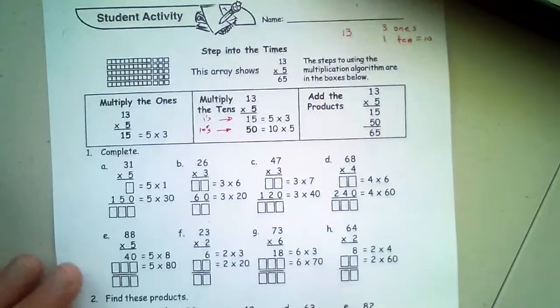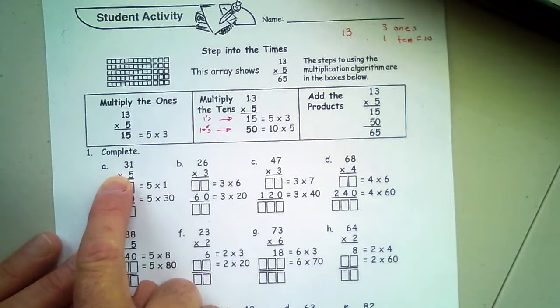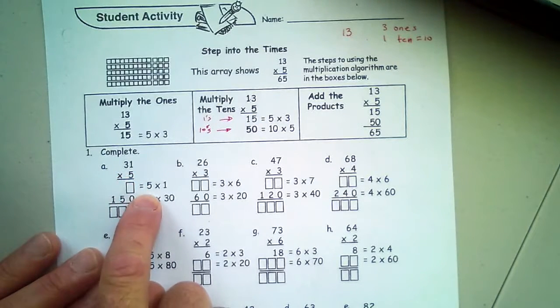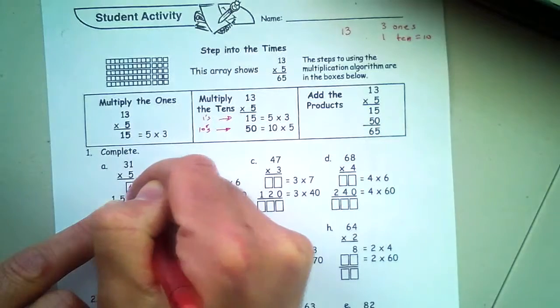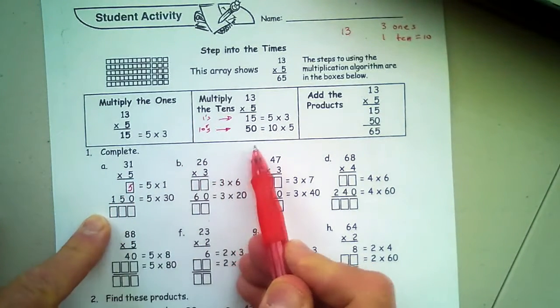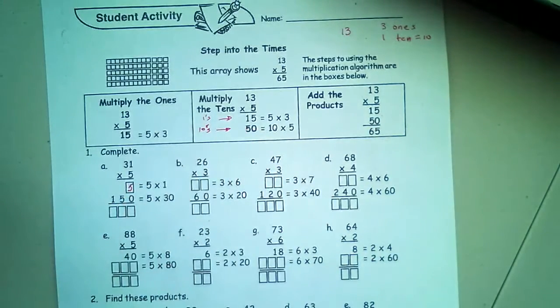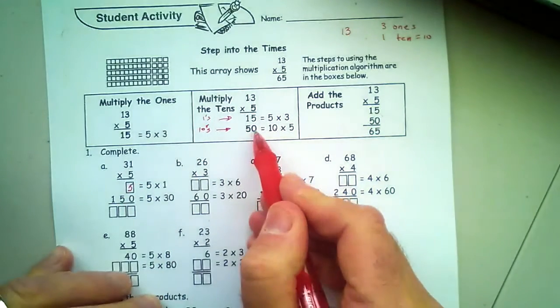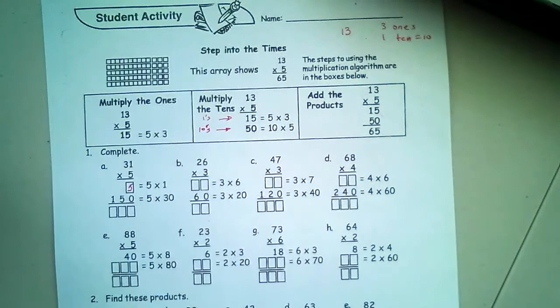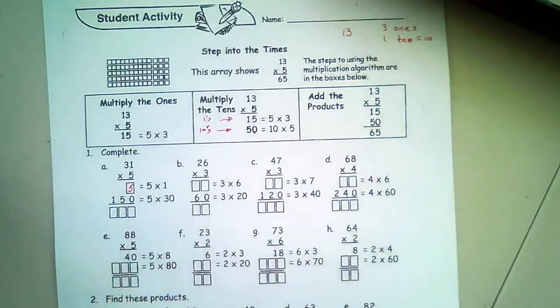So the only thing we have to do today is that they've broken it down. You've got your 31 times 5. We have 1 one and 3 tens times 5, and you can see that. So you've got 5 times 1, and of course you'd put that in there like so. And we know that this is the tens, as I said up here. So this column, the second row, will always have a 0. If there's not a 0 here, you've done something incorrectly, right? Because it's in the tens column, it must have a 0. Every ten has a 0, right?